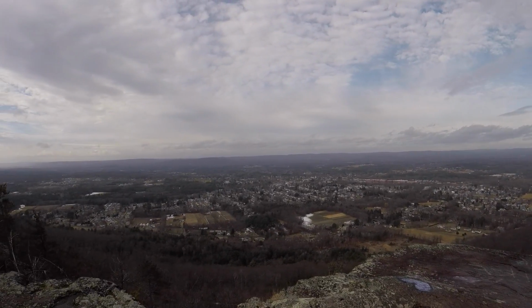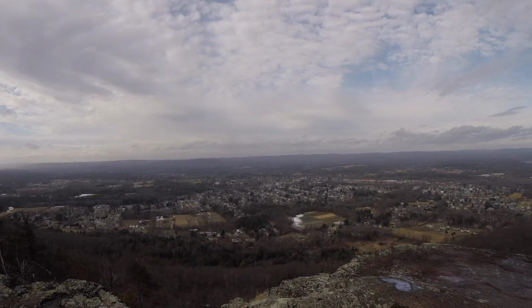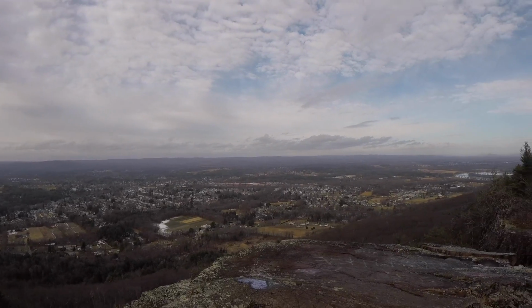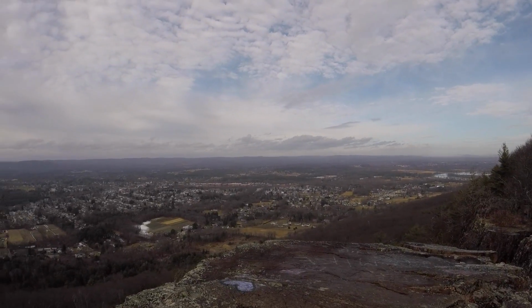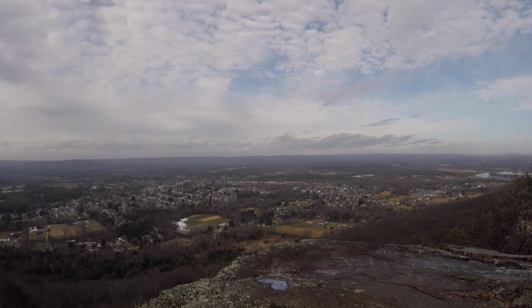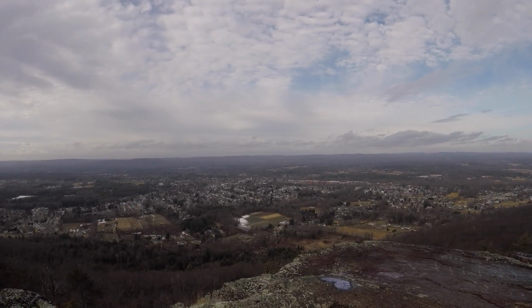It's starting to get a little misty up here and drizzle. Wind is picking up and they're predicting bad weather this afternoon. So a 7-mile hike, and we did 1,100 feet of elevation. That's not so bad a morning.